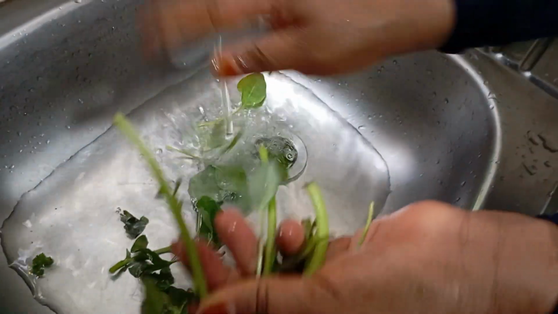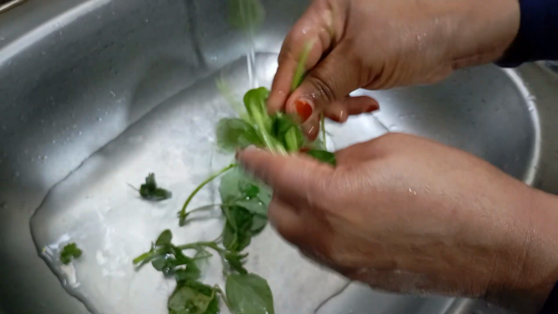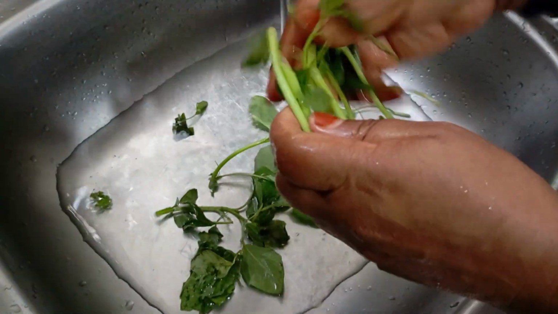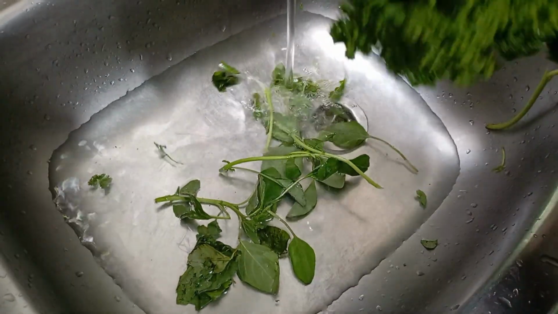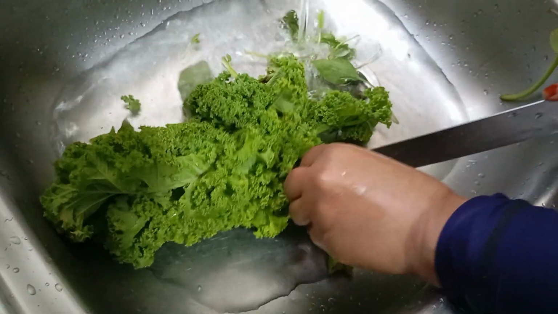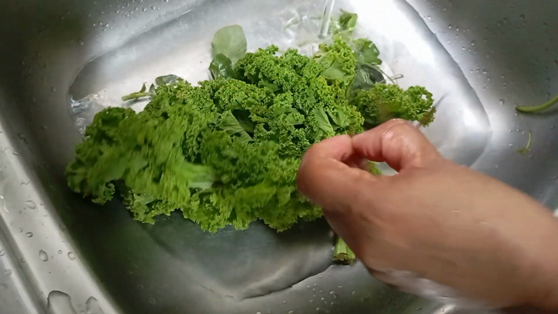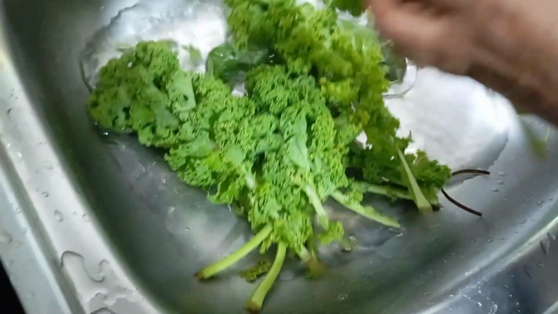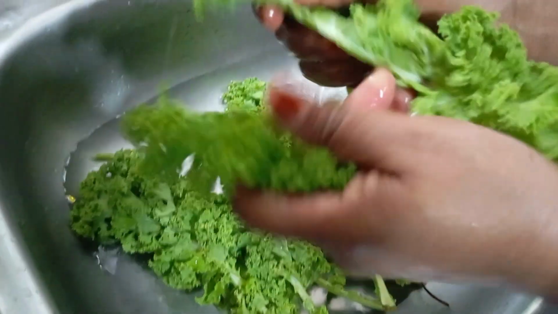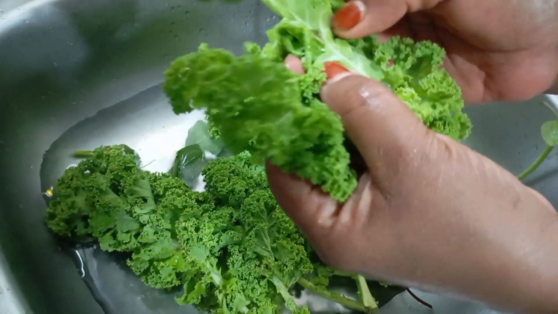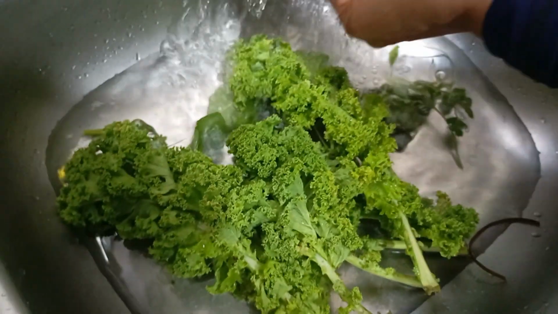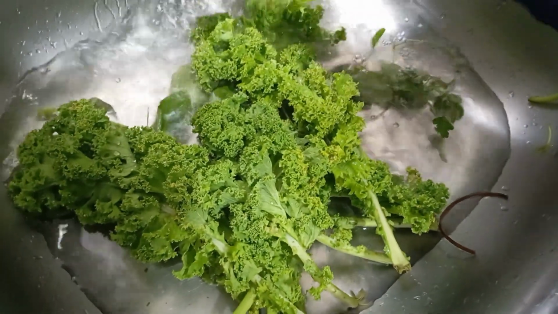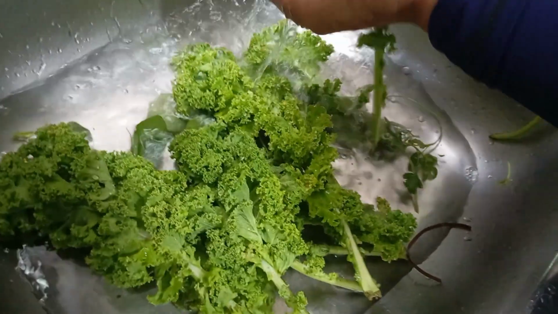As usual, I'm going to wash my vegetables. Remember I told you to wash your vegetables before you cut them. Because some of them are very dirty, make sure you look for the small insects who like hiding, like this one. You see this? That's why I tell you, make sure you cut these vegetables after you wash them.